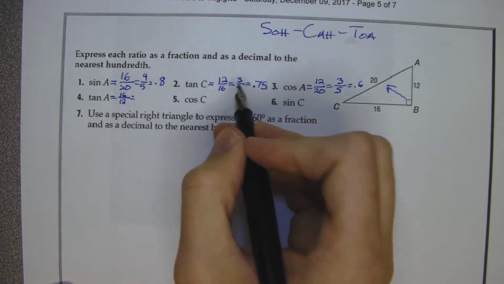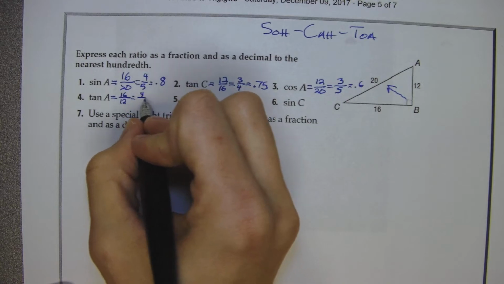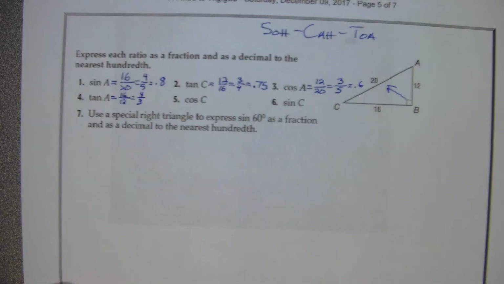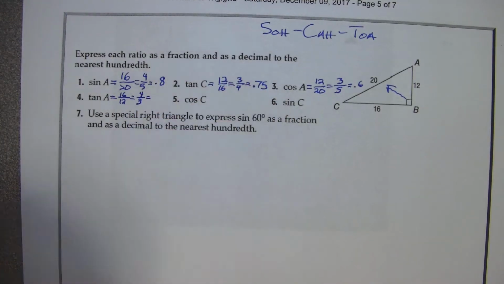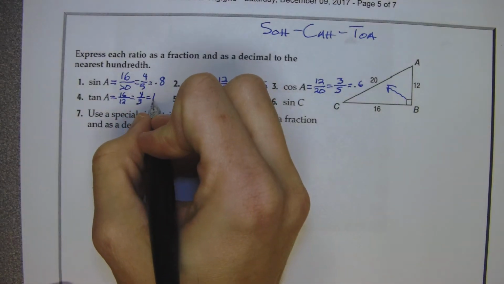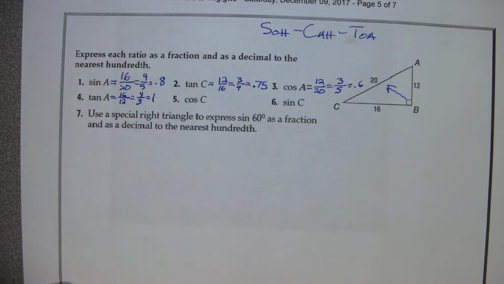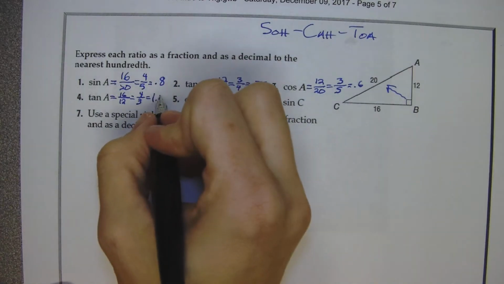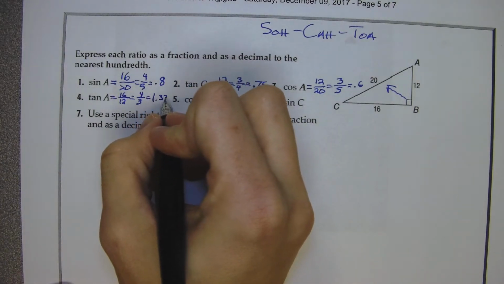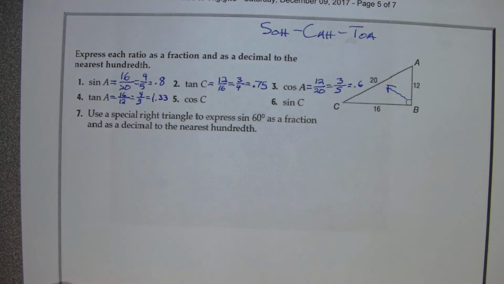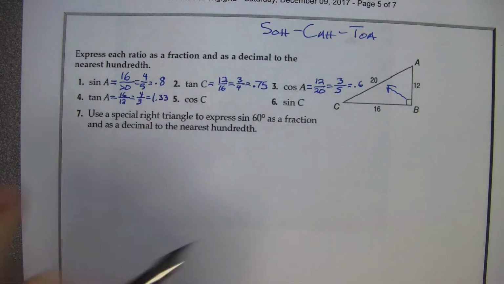So in this case, we can rewrite this as 4 over 3, which we can then rewrite as 1, because again, 3 goes into 4 once. And then you would have 1/3 left over, so we can just simply write it as 1.33 or 1 33/100. All right? Let's try our cosine.